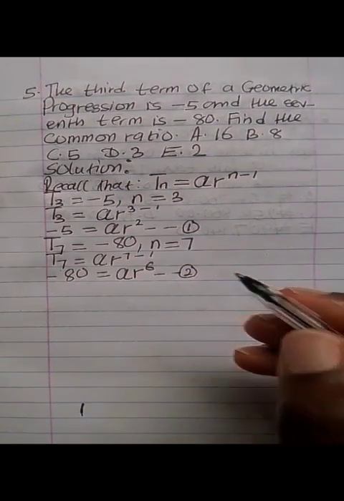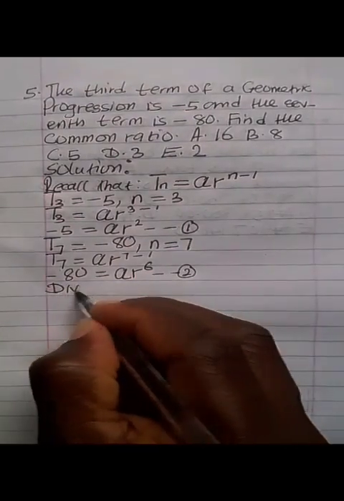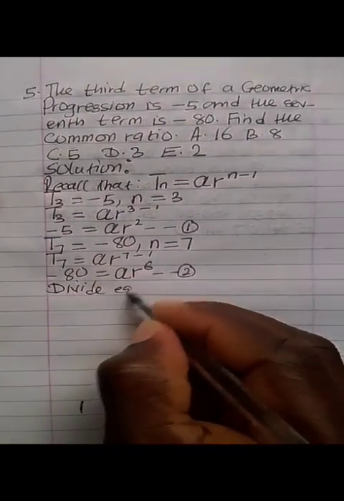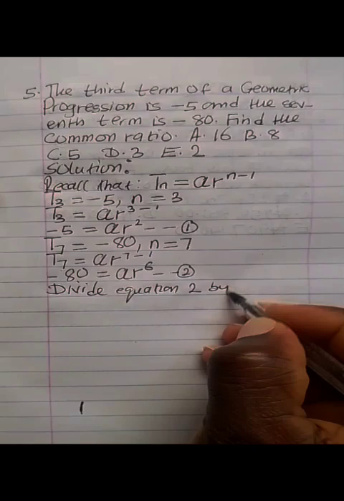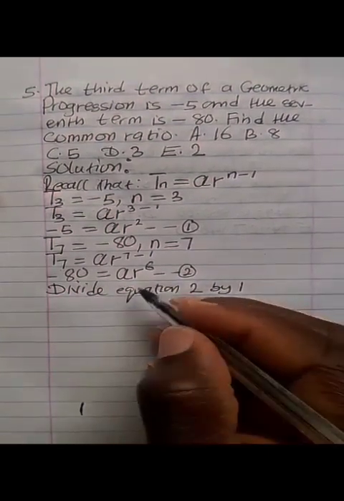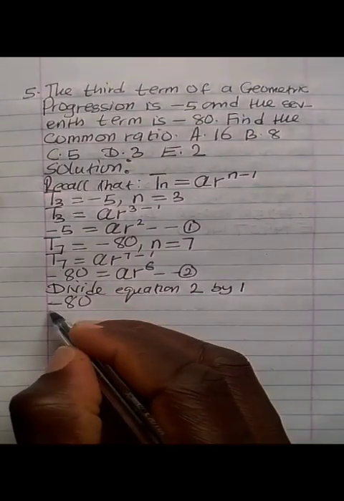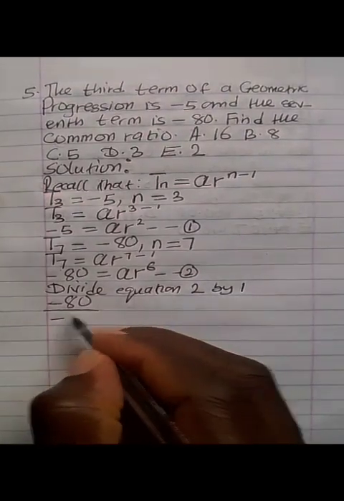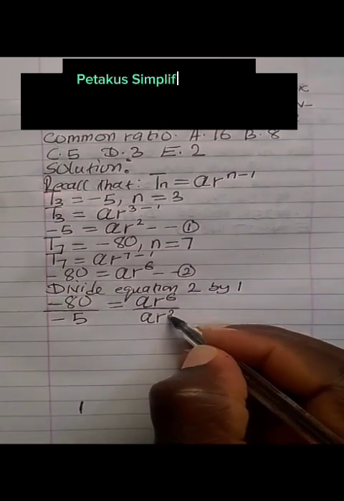We have to use division approach. So divide equation 2 by 1. You do that side by side. So we have minus 80 divided by minus 5 equal to a r power 6 divided by a r power 2.